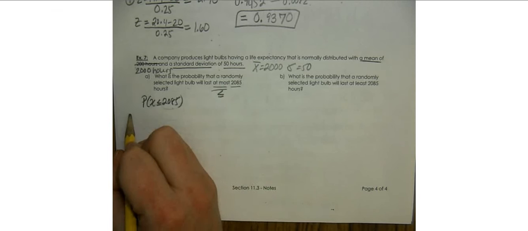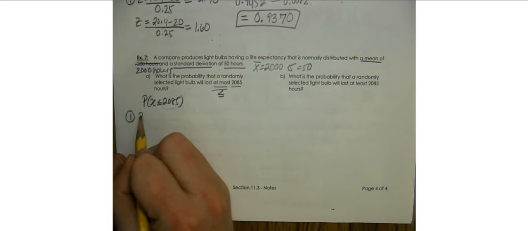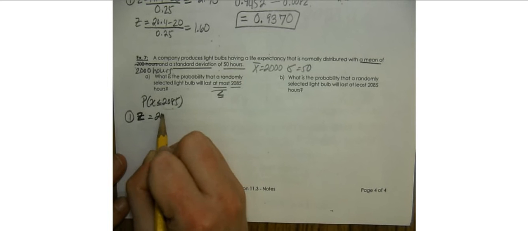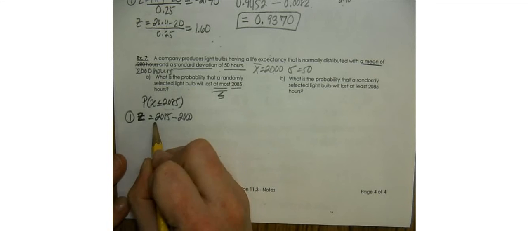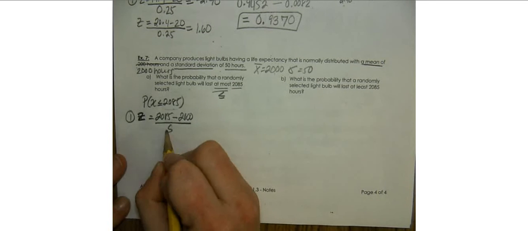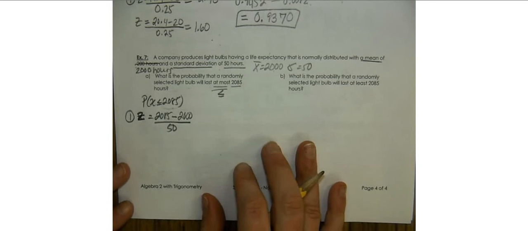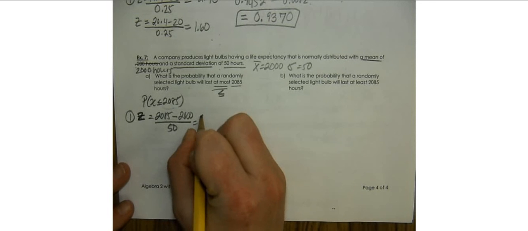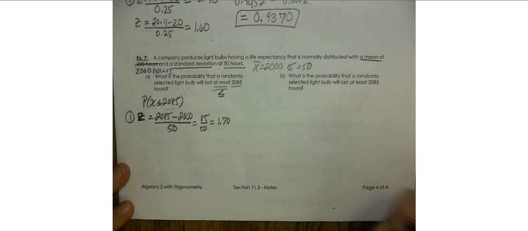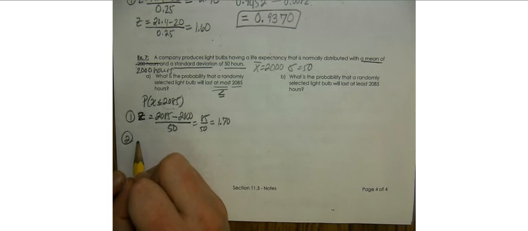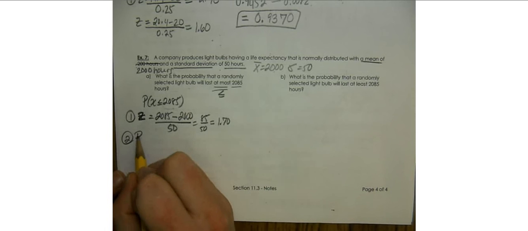So that is step number 1. I'm going to write z equals 2,085 minus my mean, which is 2,000, and I'm going to divide it by my standard deviation, which is 50. So 2,085 minus 2,000 is equal to 85, and 85 divided by 50 is equal to 1.70. So I'm going to change my probability statement to a z statement, and I'm going to identify the probability that z is less than or equal to 1.70.